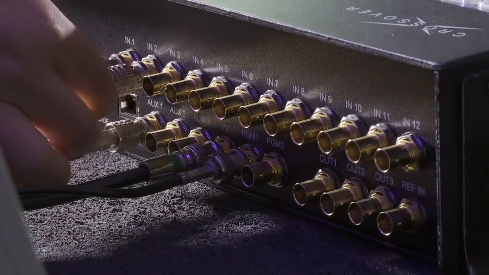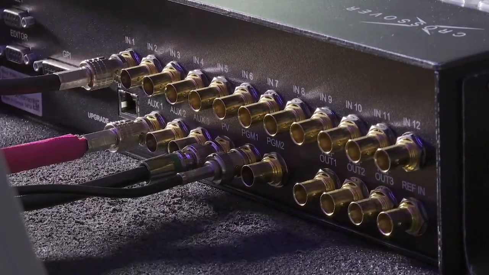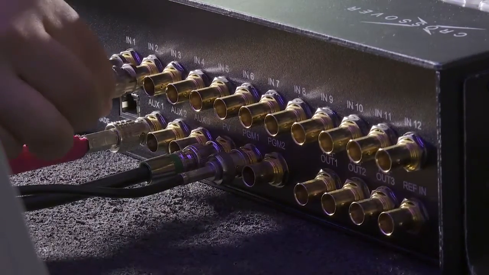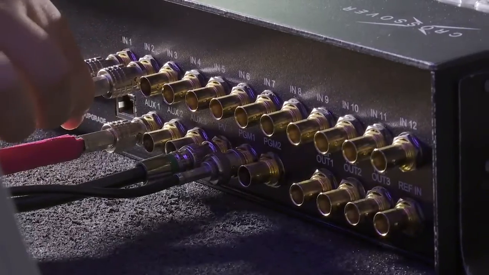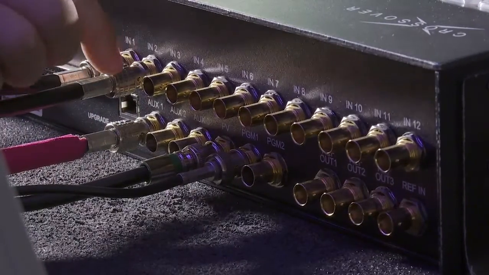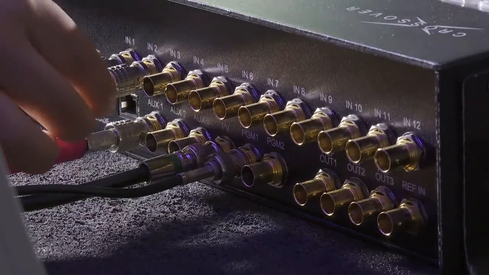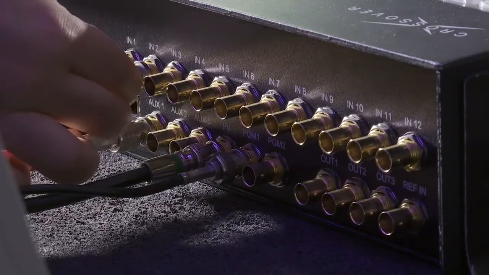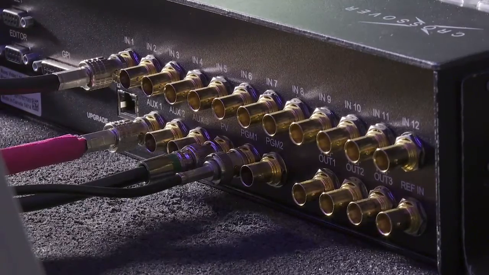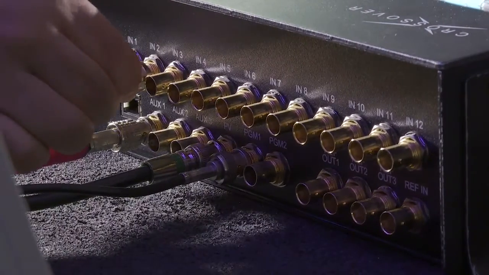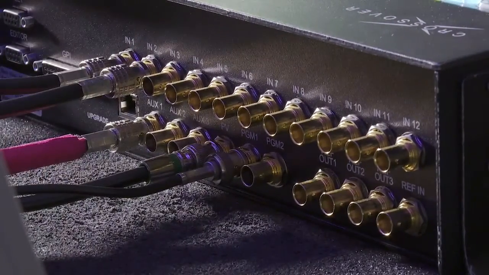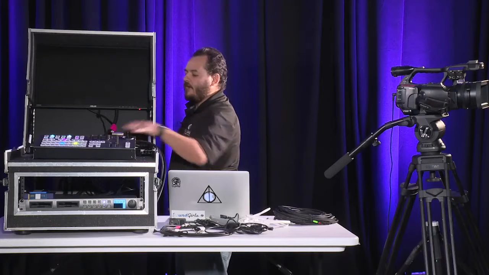So I'm unlocking it, so I'm able to take my cable out. If I had this plugged in and locked in and I were to yank it, what would happen is this connection will stay here, but the cable will come loose, and now that's a broken connection. So I want to make sure that when I'm done, I twist and take my connection out. So I'm going to plug that in, and now I'm locked in. So that's how you will connect the back side of this.